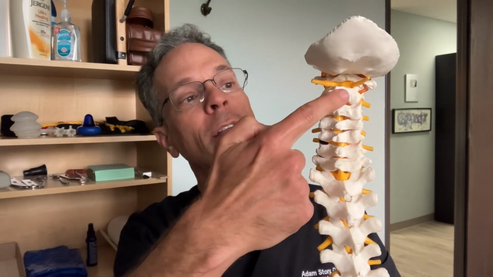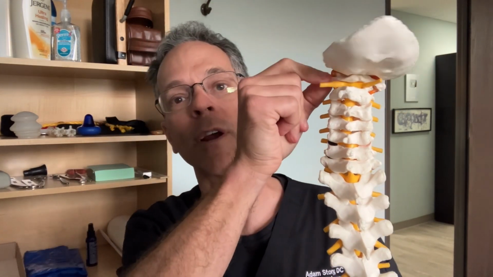called motion palpation. And what this looks like is this is a plastic model of the spine. This is the occiput, the back of the head. This is C1 right here. You can see under there. This is C2. This is C3 all the way down. This is the front. These are the spinal discs and the individual bones.